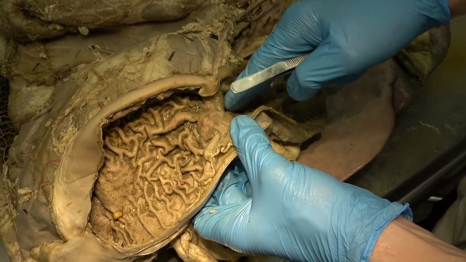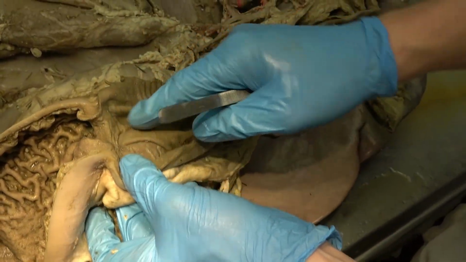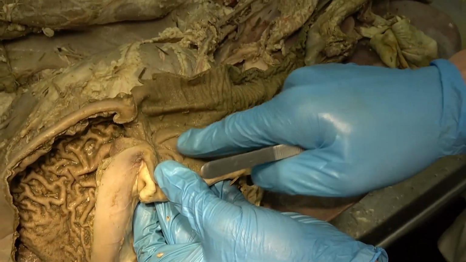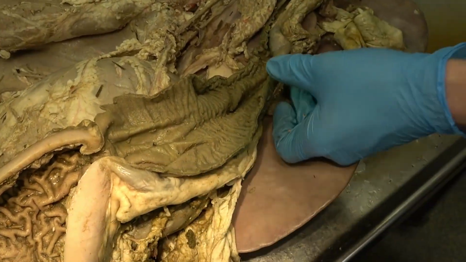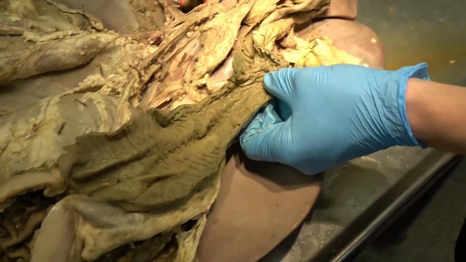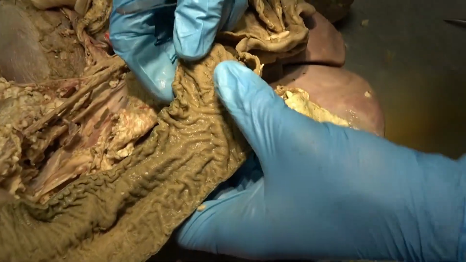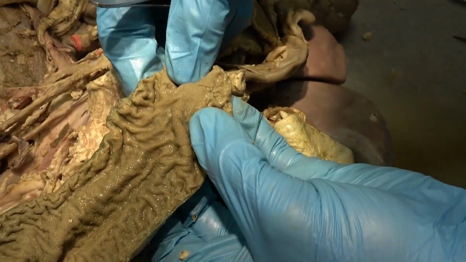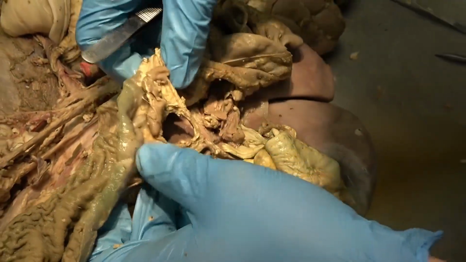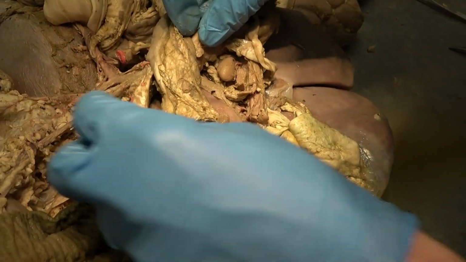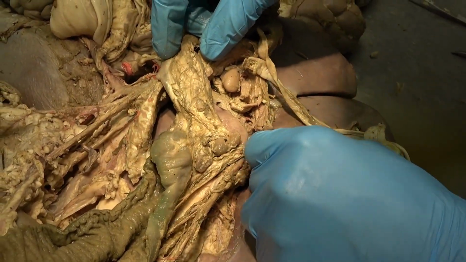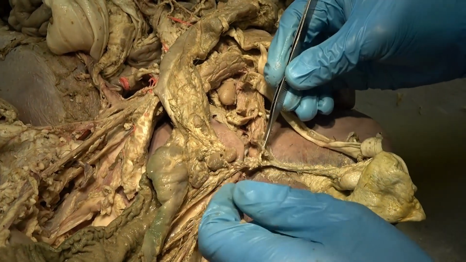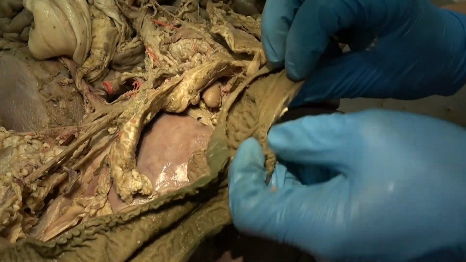And then as we move from the abomasum through the pyloric sphincter, we move into the cranial part of the duodenum. And it's in this area within the bovine that somewhere in here we should be able to find the major duodenal papilla. It looks like our bile duct has been removed here, but we'll try to find it.